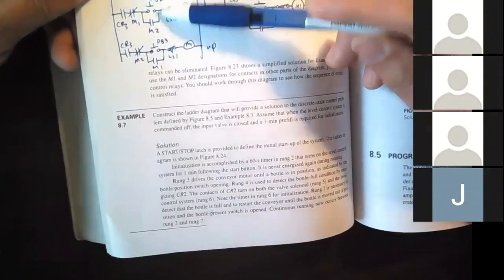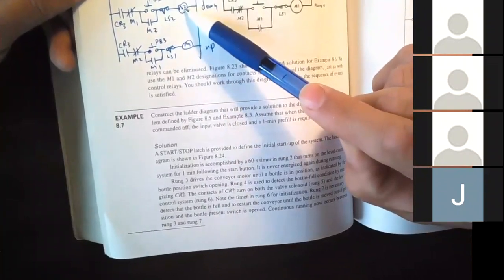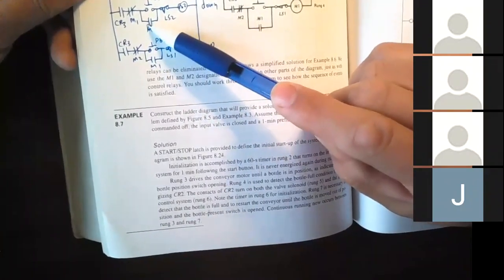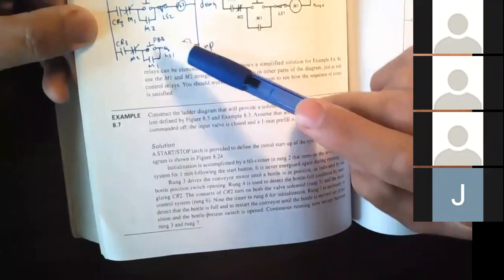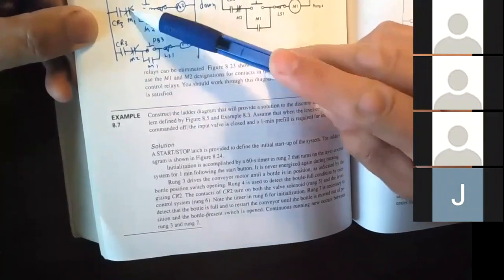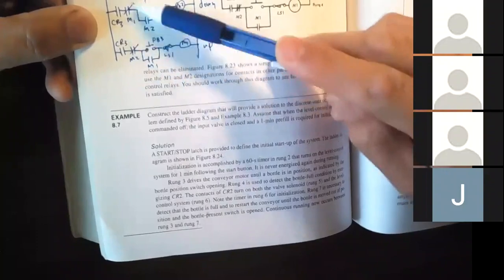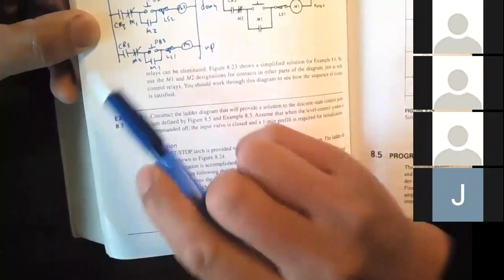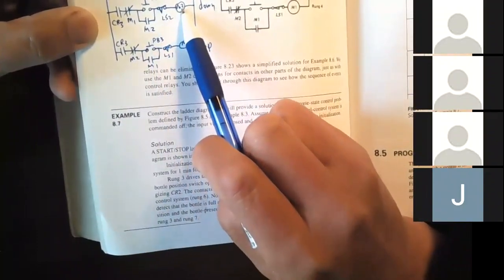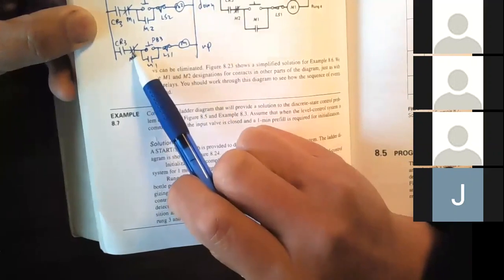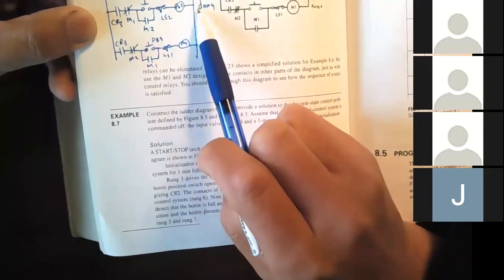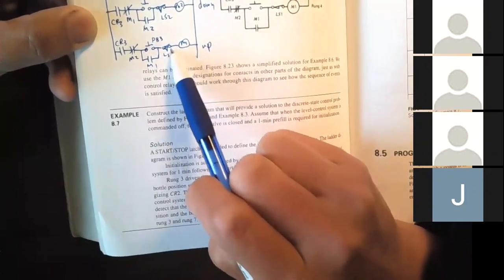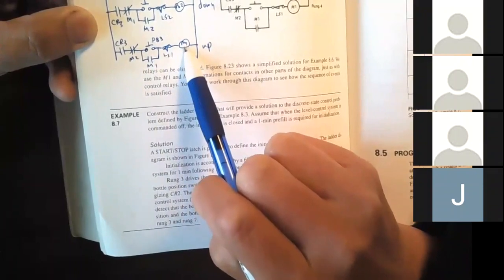I push the down button, it will engage M2. I push the up button, it will engage M1, which is the up motor. And M2 and M1 are complementary. So when M2 is running, this will open. That means when I'm moving down, if I push the up button, the motor will never turn on.